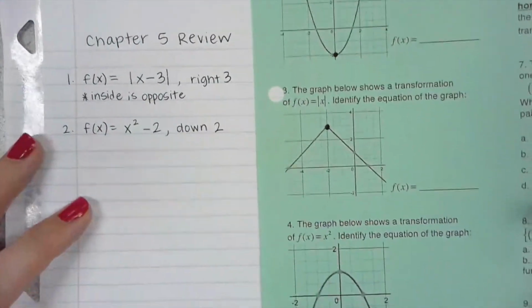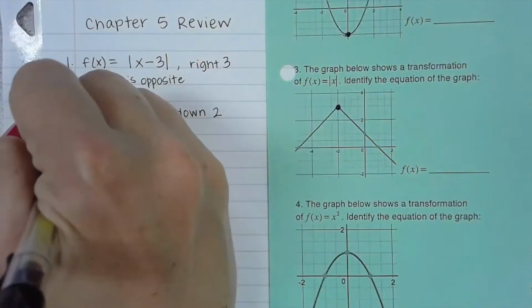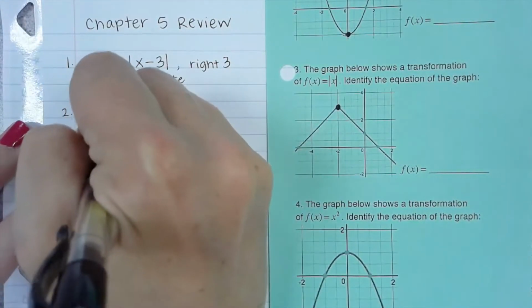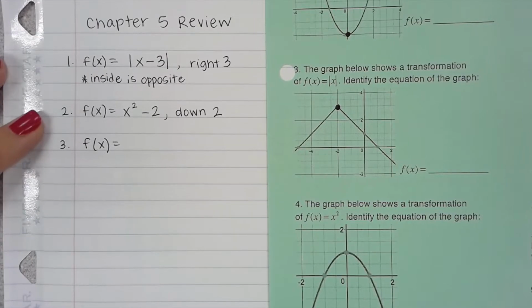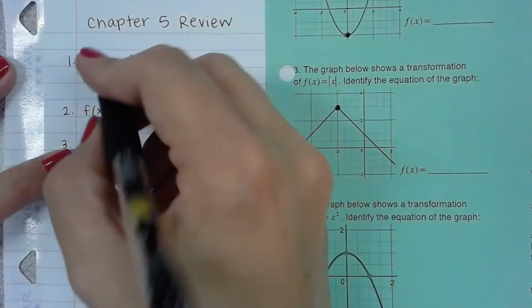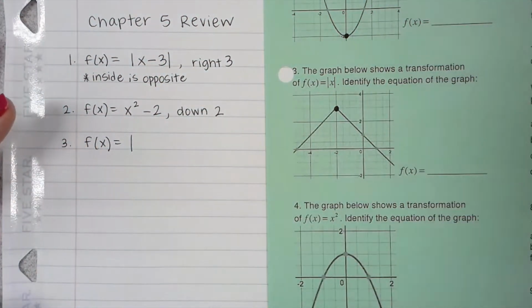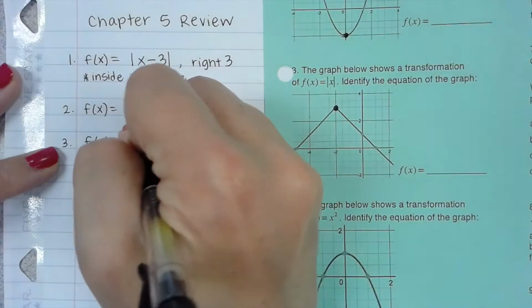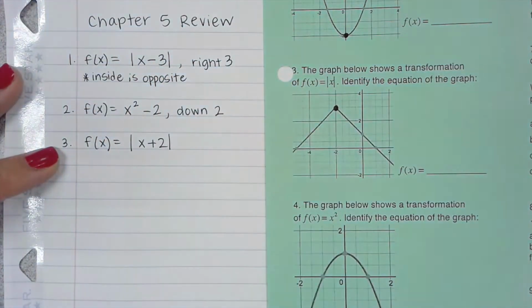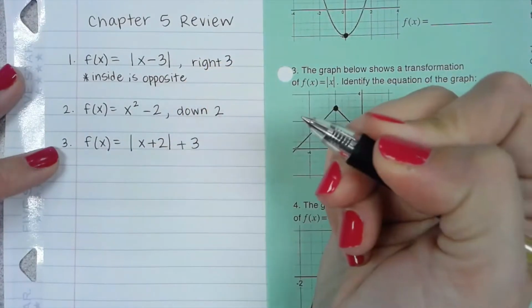And so when I write my equation for this one, I need to make sure that the numbers that I put down indicate all of those moves. So f of x is equal to, I know that this one's going to have bars because it's an absolute value graph shape, and so my work will have bars on the answer. F of x is equal to the absolute value of x. It's moving 2 to the left, so x plus 2 would move it 2 to the left. It's moving up 3, so plus 3 would move it up 3.